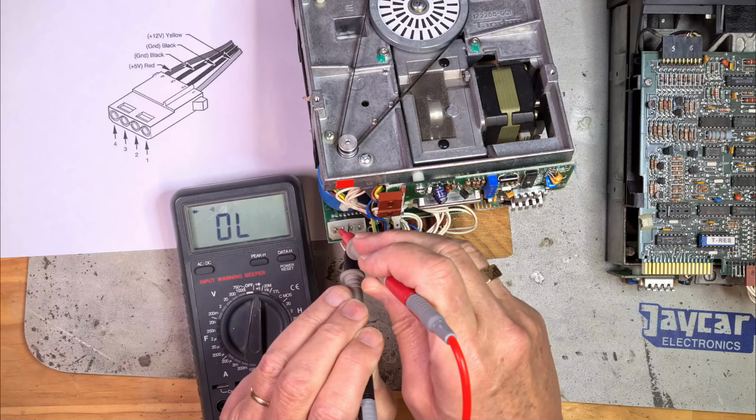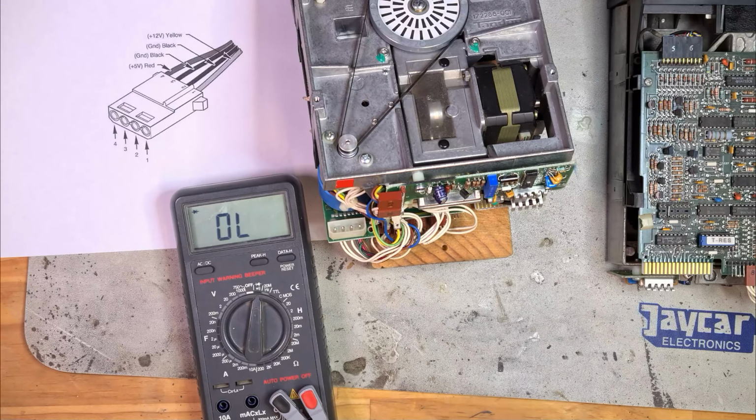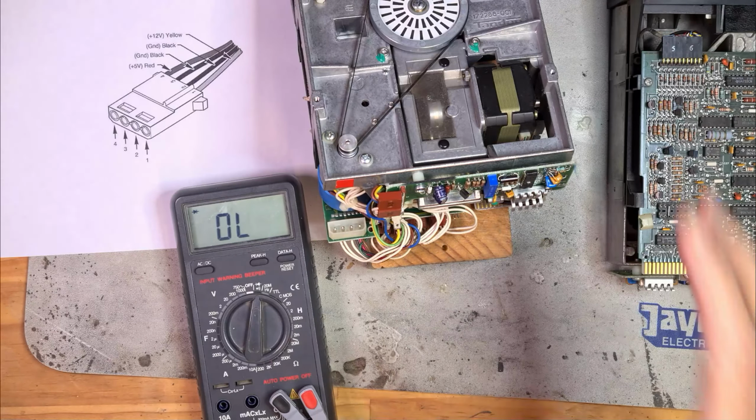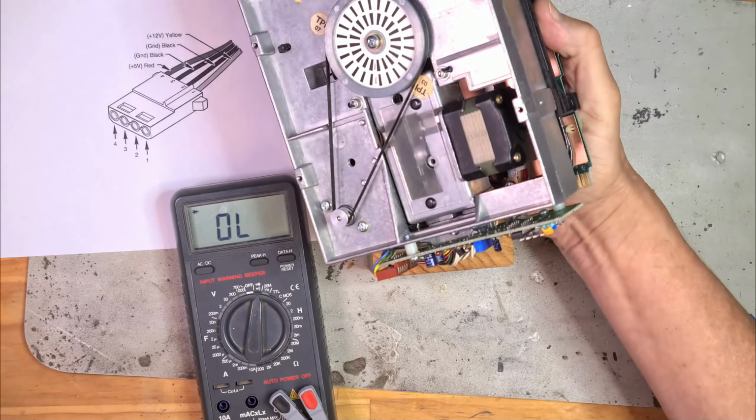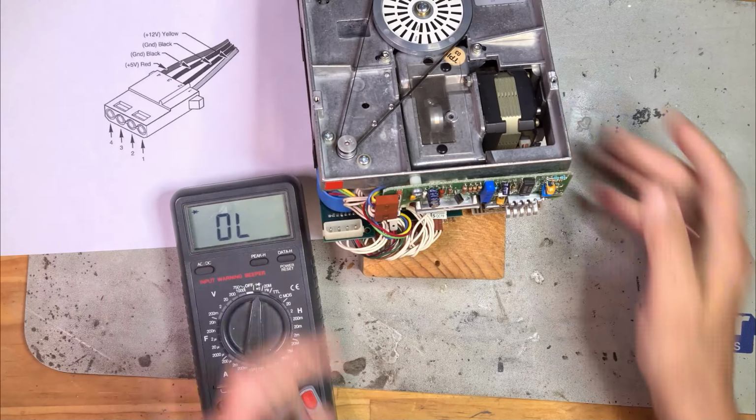What about the other one? Oh, now we know why the power supply shuts down, at least with this one. This is the A drive. Let's try the B drive. As well, here it comes.